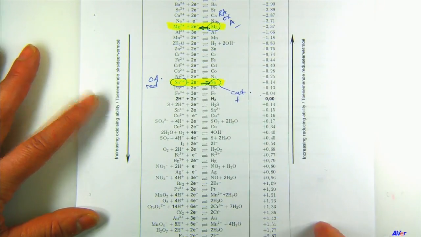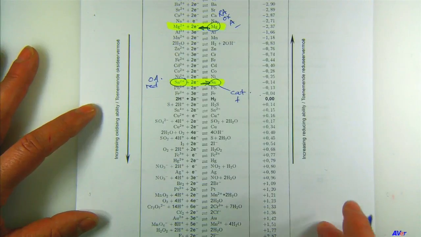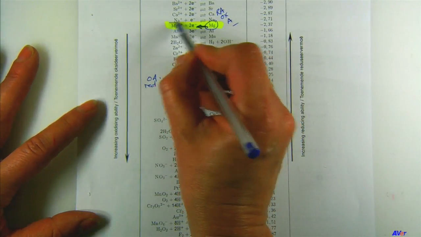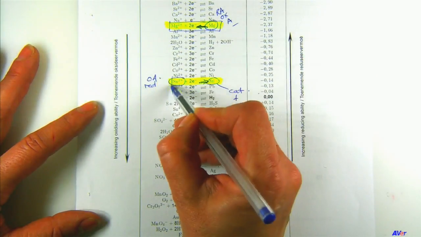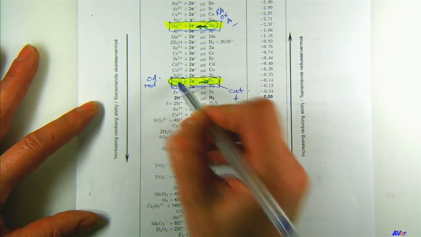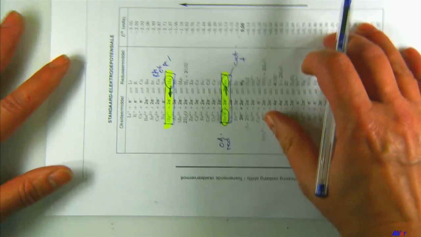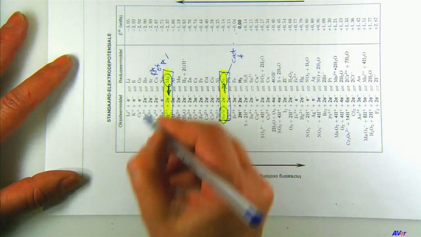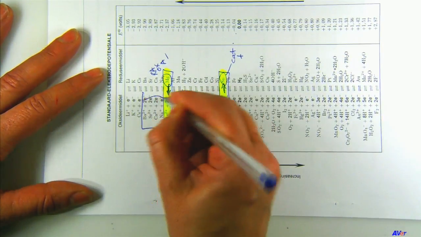Right. Now they're going to ask me to make a drawing. Now the easiest way to make a drawing is say, okay, what do I need for a cell? For a cell, you take your 2 metals and you put them into beakers.